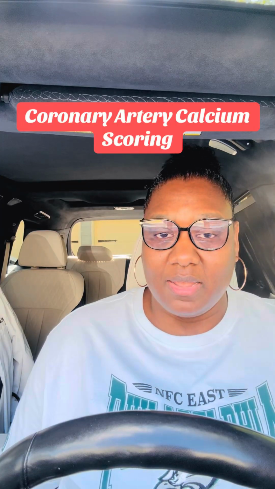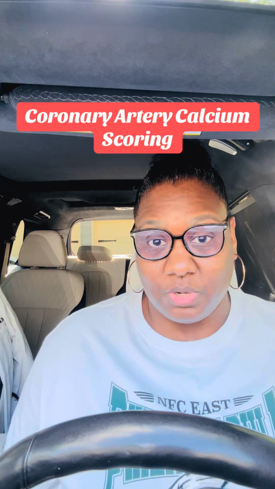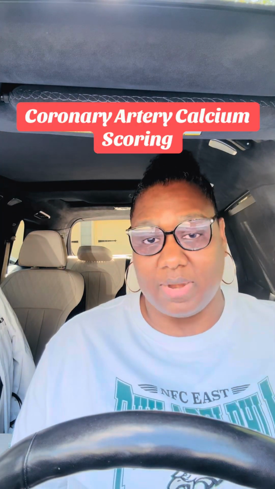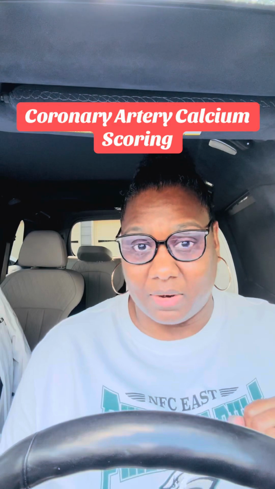The scoring that is calculated, well, before we get into that, to prepare for the coronary artery calcium scoring, your provider is going to prescribe you 2 medications if you don't already have them in your medication arsenal. The first medication is going to be a beta blocker, a cardioselective beta blocker, okay?